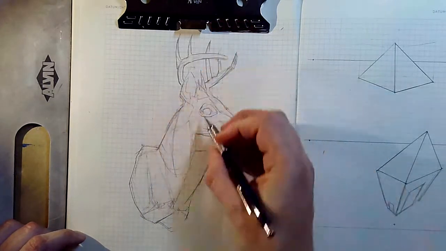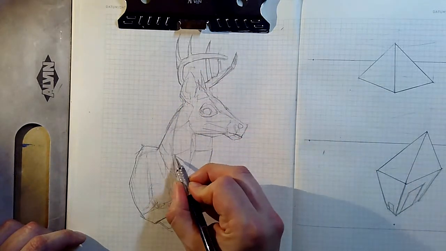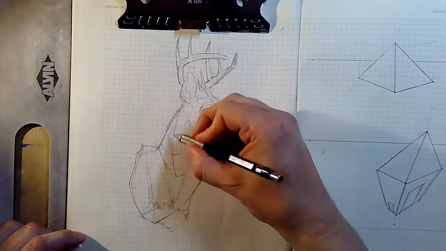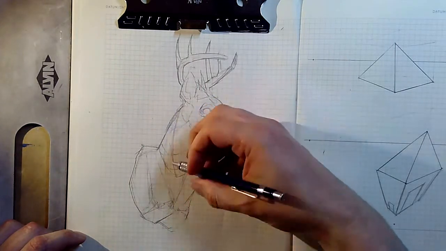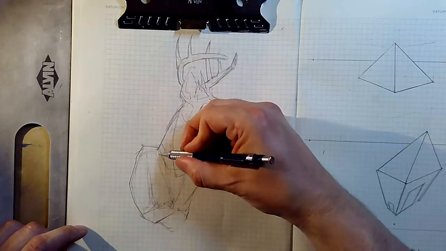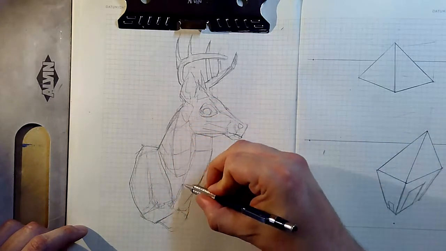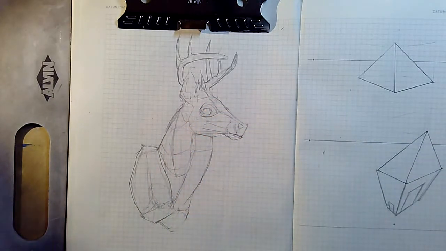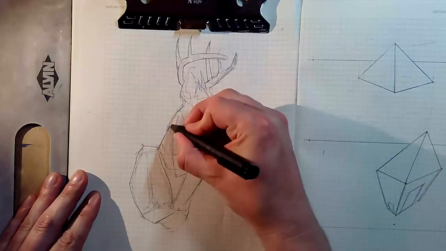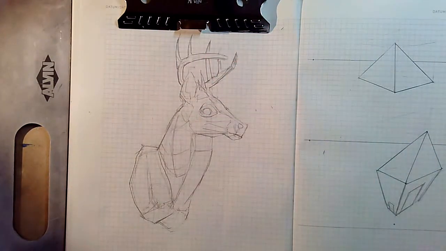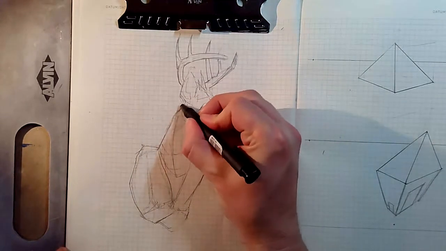We don't have to just keep all our lines nice and straight. We can add a curve to them. Do a slight curve. Let's see. Come back in here and clean this up a little bit. Add some clarity.